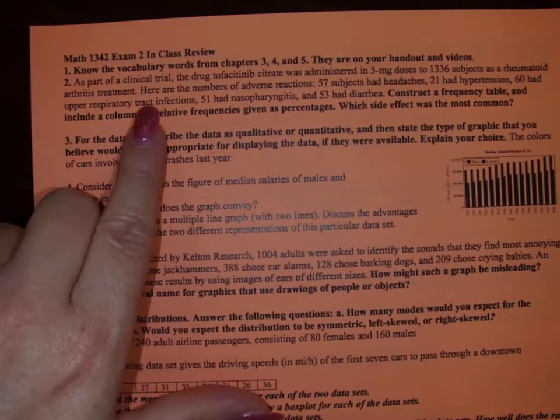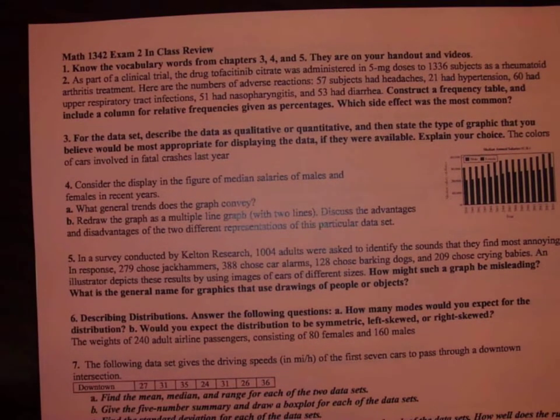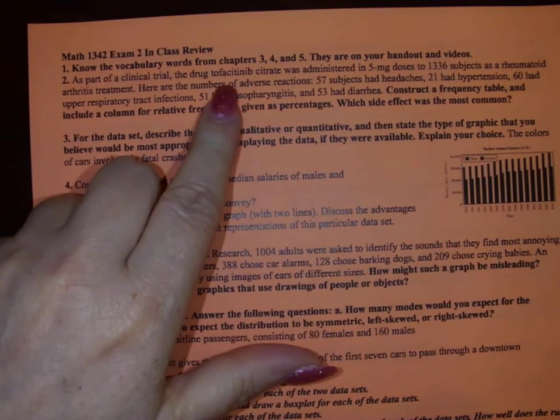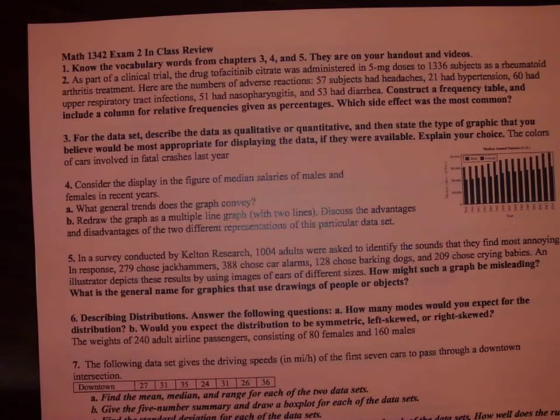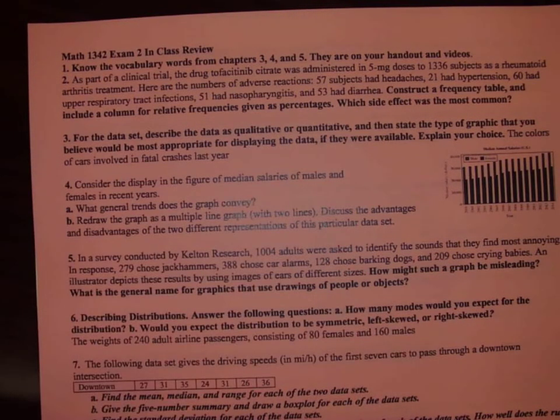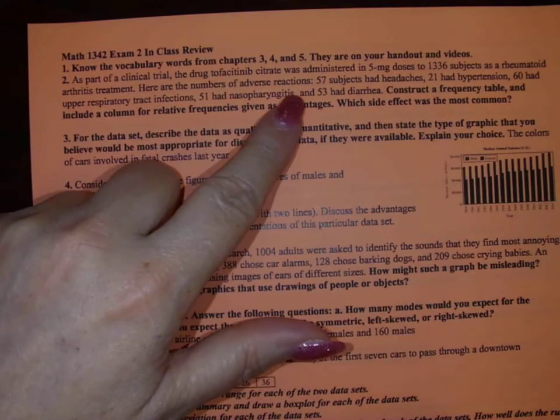All right, so our second question is, as part of a clinical trial, the drug tofacitinib citrate, I really don't know how to say it, was administered in 5 milligram doses to 1,336 subjects as a rheumatoid arthritis treatment. Here are the numbers of adverse reactions.